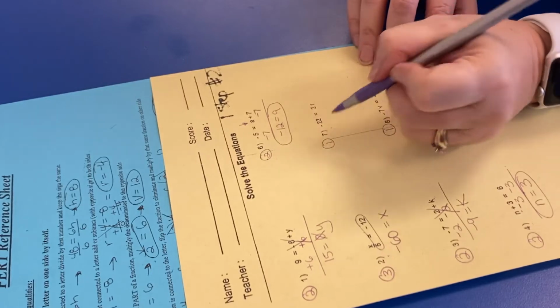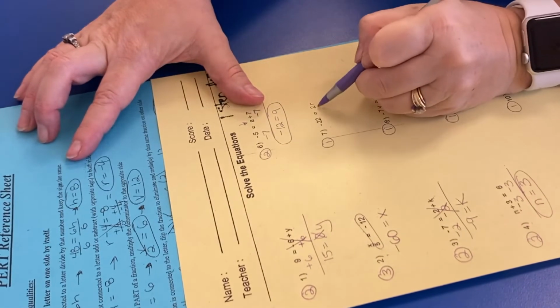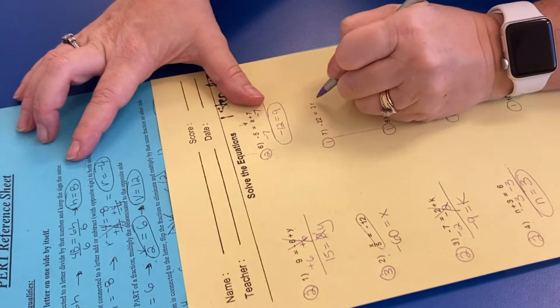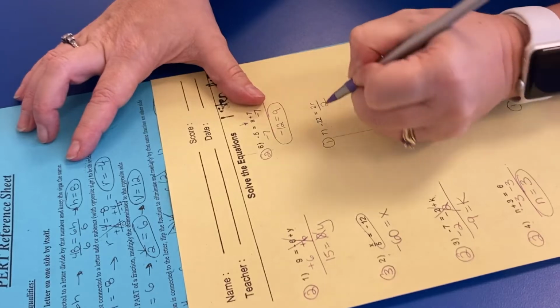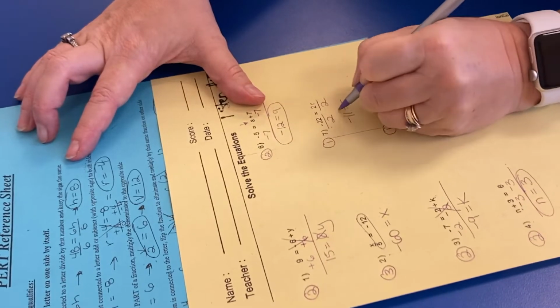Okay, now we got the number 1 rule. If a number is connected to a letter, which it is, to R, divide by that number and keep the sign the same. So we got 2, so we're going to divide by 2. So it's going to be -11 equals R.